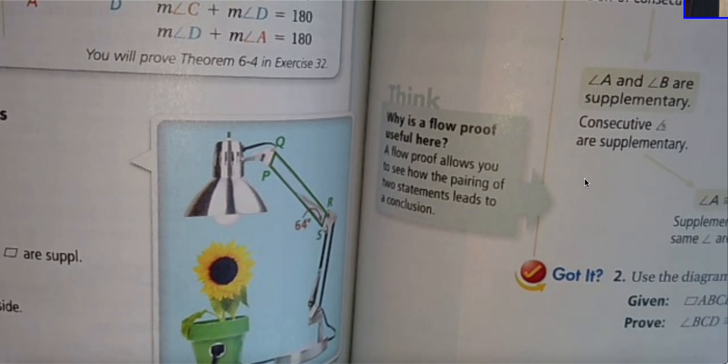Let's pretend S is 86. What's Q going to be? 86. What are the other two angles going to be? The other number. 180 minus 86, which is what? 94. So the other two angles would be 94. Do we understand that?